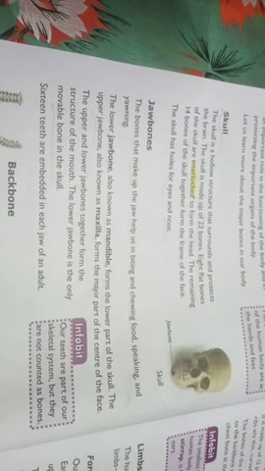Star mark this point. A short answer type question, that is a very important question, may come in your exam from this. Can you name the movable bone in the skull? So your answer should be that the lower jawbone is the only movable bone in the skull.